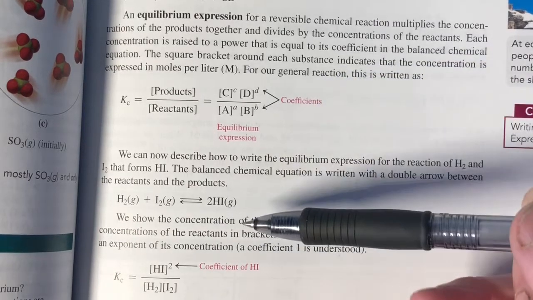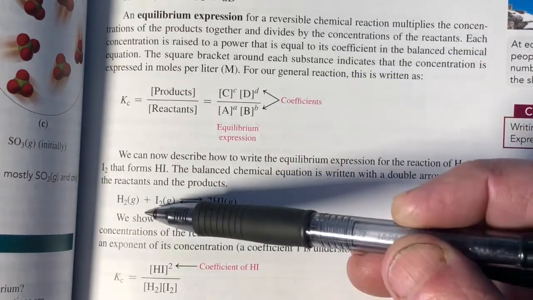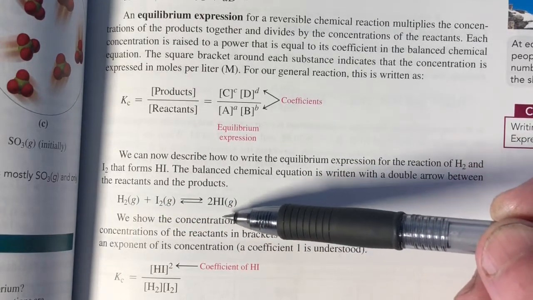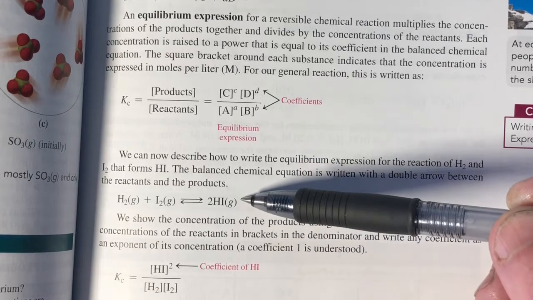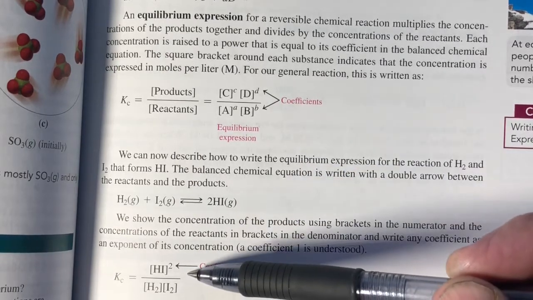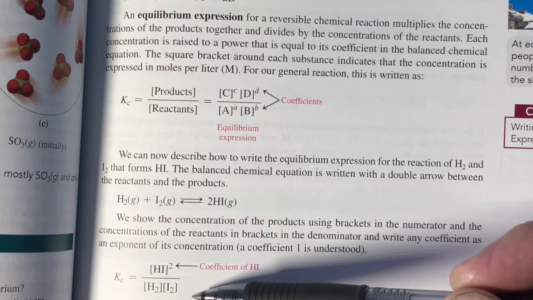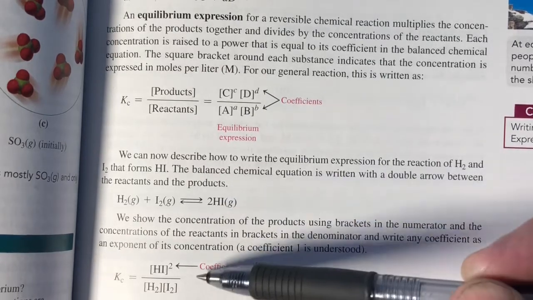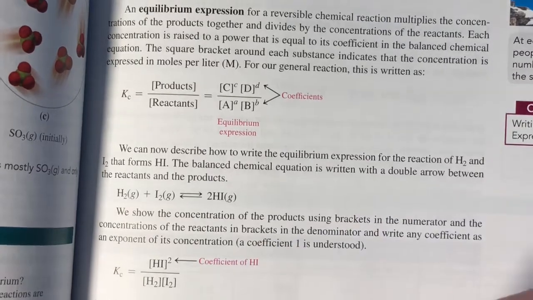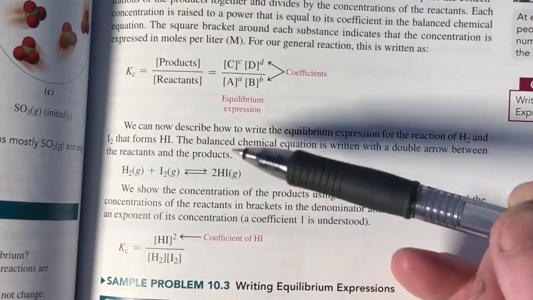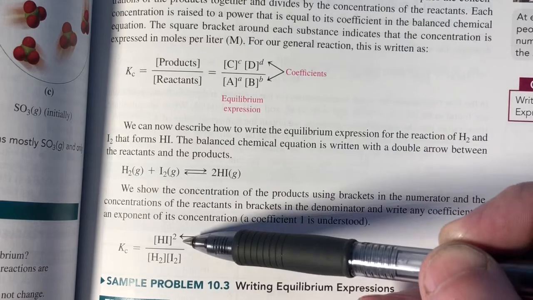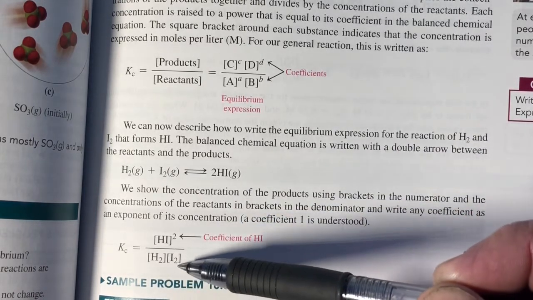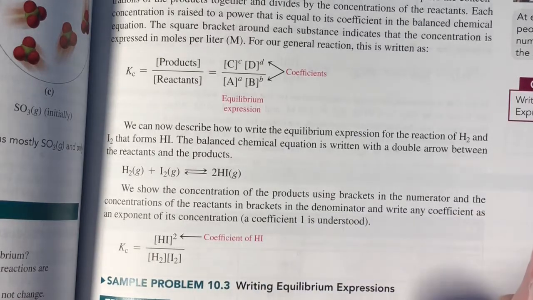If we look at a specific example where we have one H2 plus one I2 gives us two HI, we write the equilibrium expression as products over reactants. So my HI concentration is over the H2 and the I2, and the coefficients, that stoichiometry in the balanced reaction, show up as exponents. So the HI, which we had two of, results in the HI concentration being squared, and the H2 and I2 are raised to the first power, which of course we don't show.